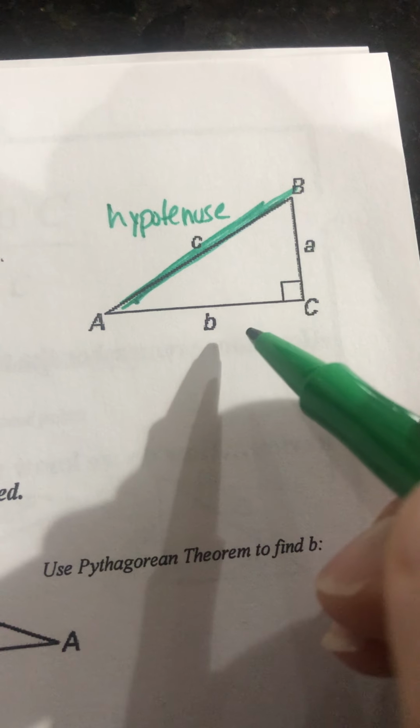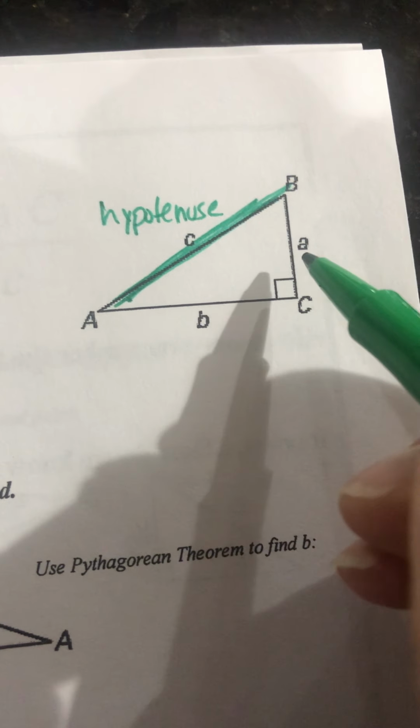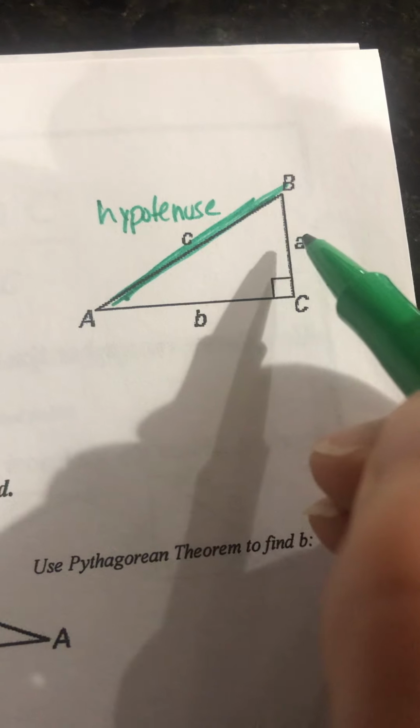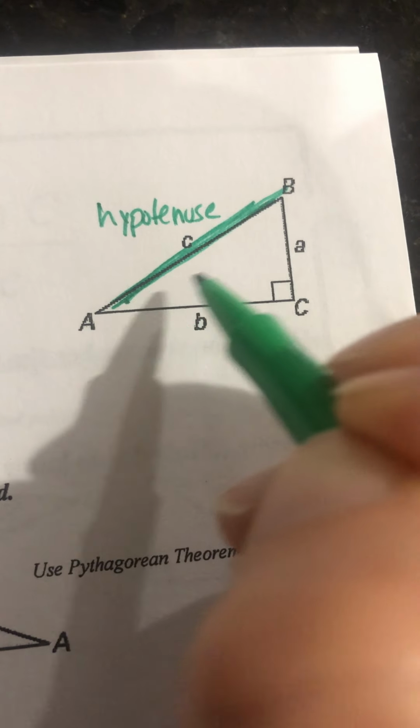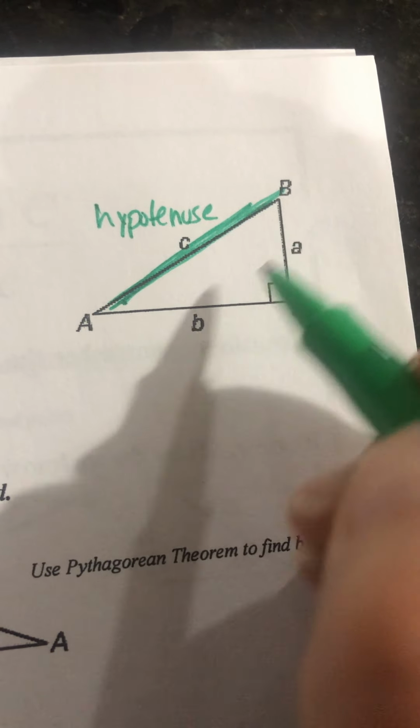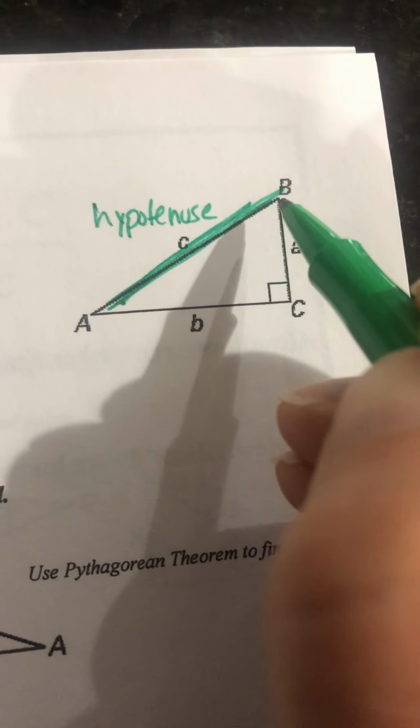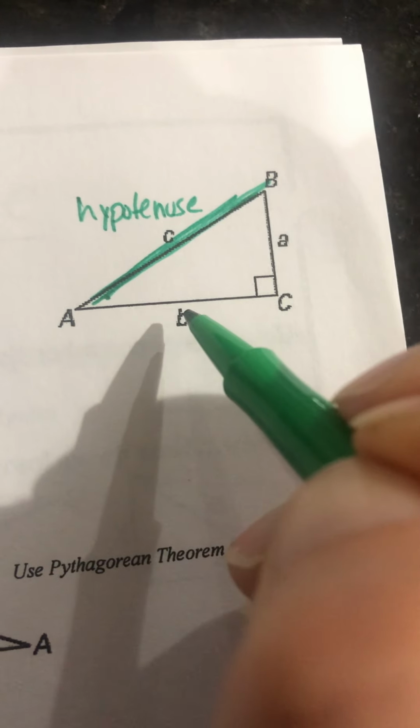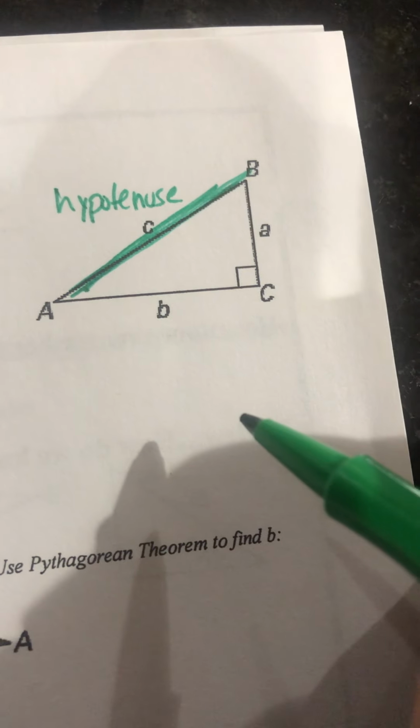Now we're going to use the word either opposite or adjacent, depending on which angle we're talking about. So if we're talking about angle A, little a is opposite, B is adjacent. And if we're talking about angle B, little b is opposite and A is adjacent.